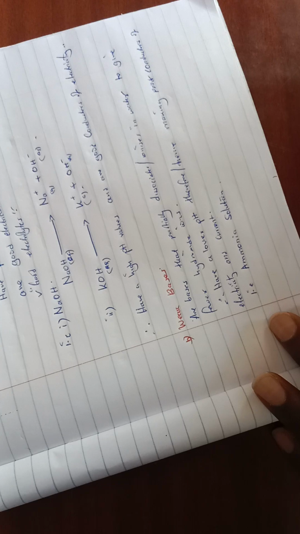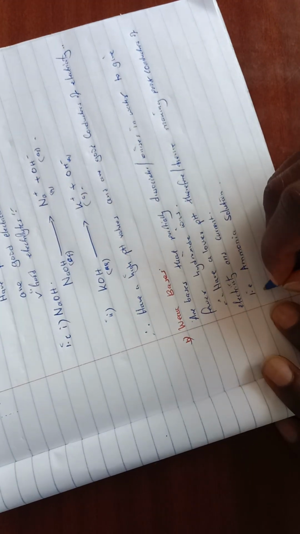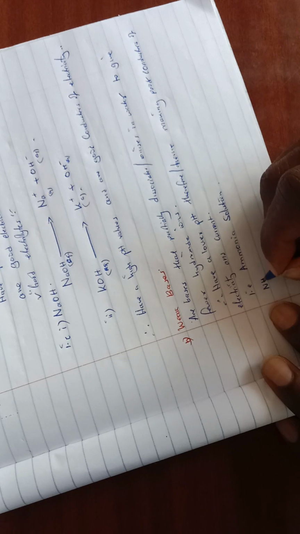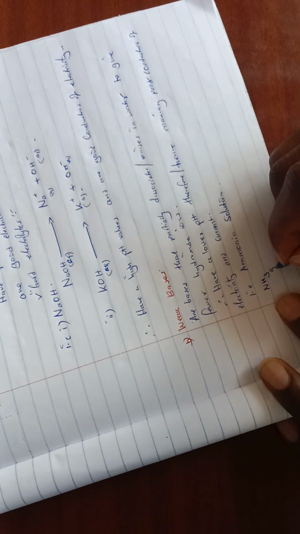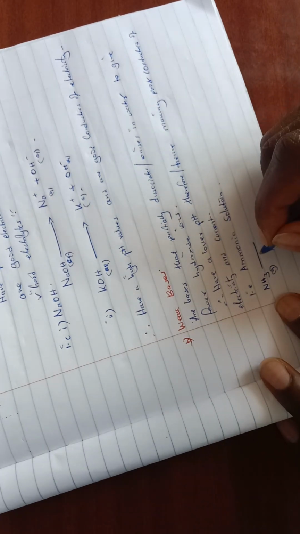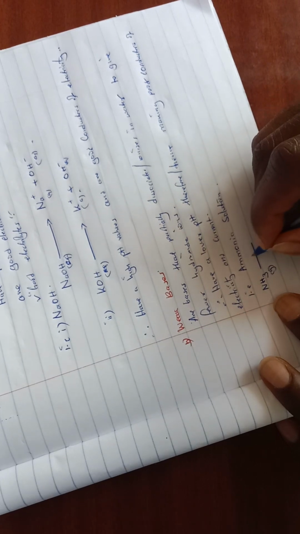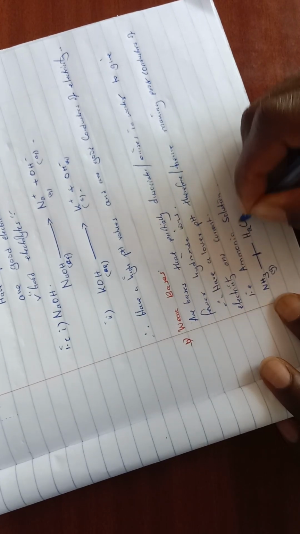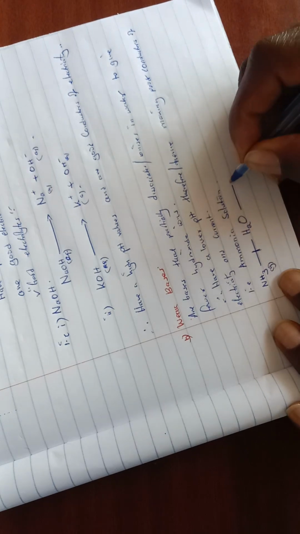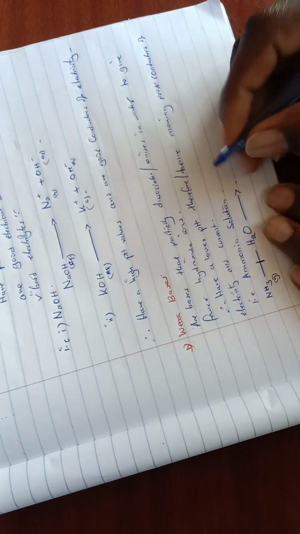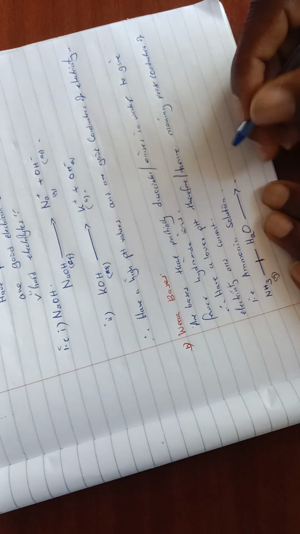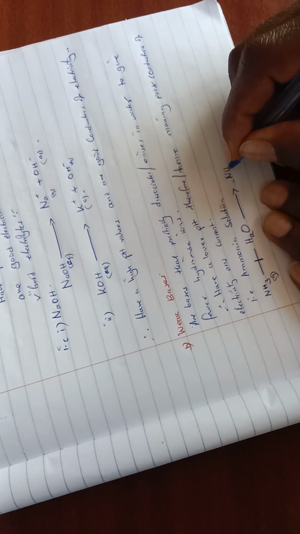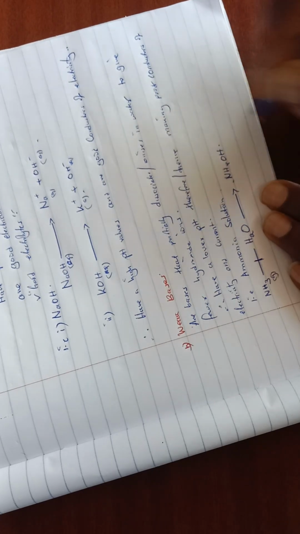If we have ammonia gas, then we dissolve it in water, it will give us ammonia solution in the form of ammonium hydroxide.